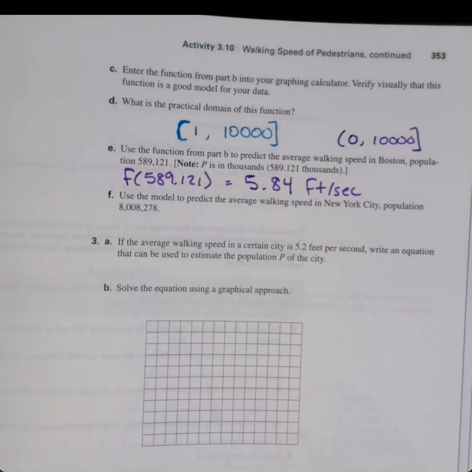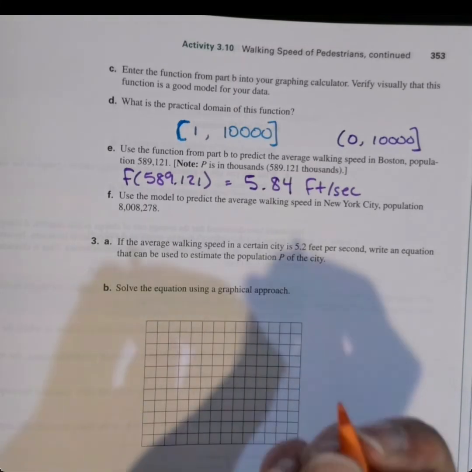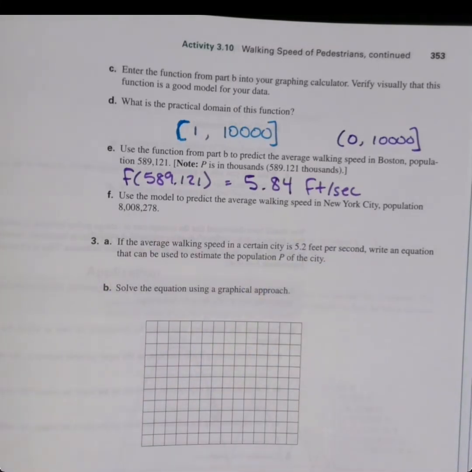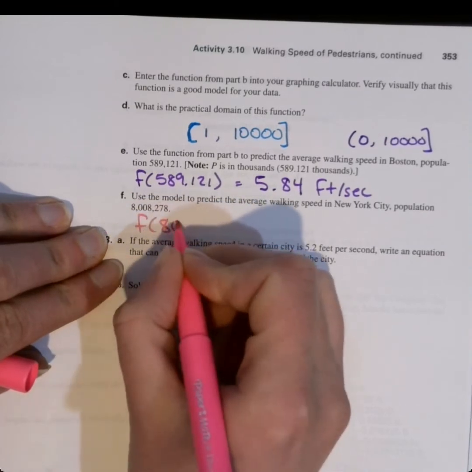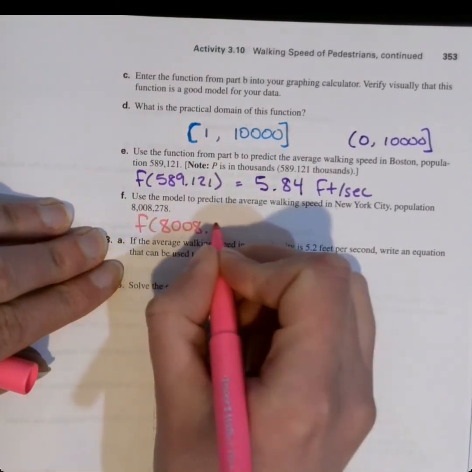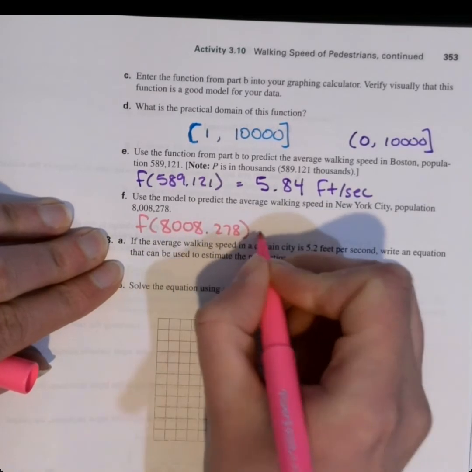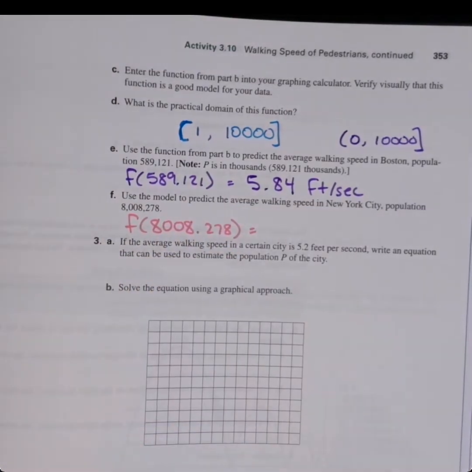All right, so now I want to use my model to predict the average walking speed in New York City with population 8 million. And so this time I'm going to want to do f of 8,008.278, to again convert that 8 million into thousands.